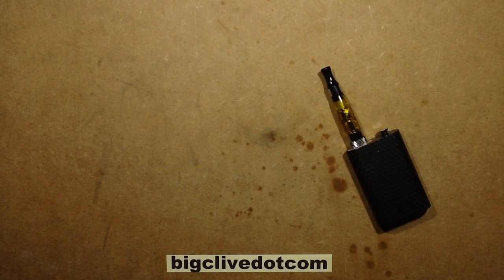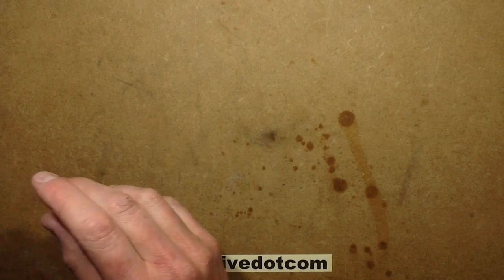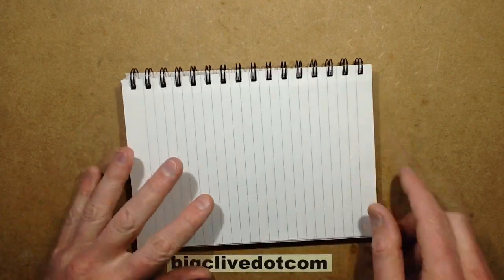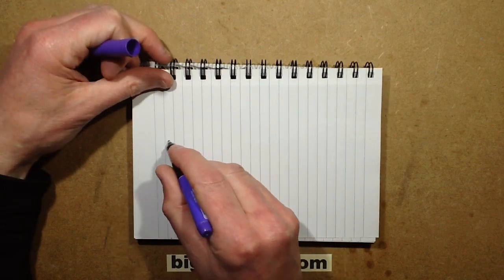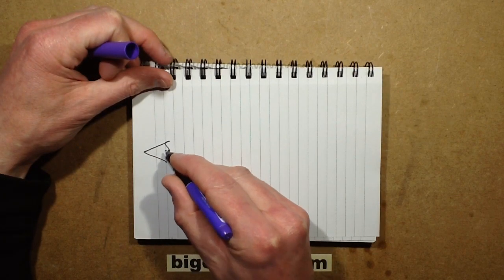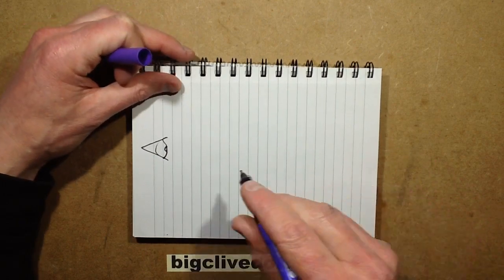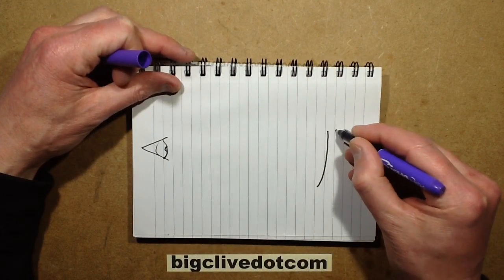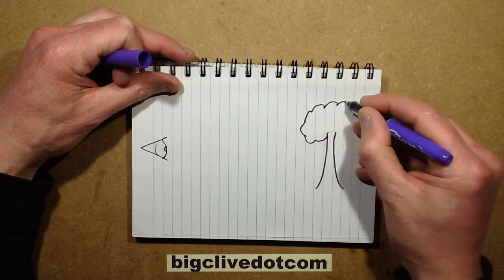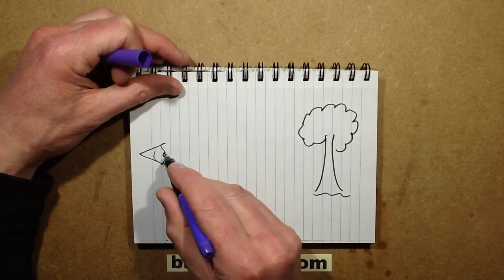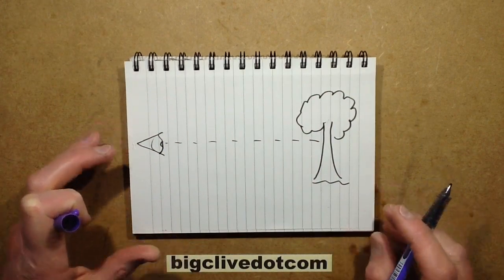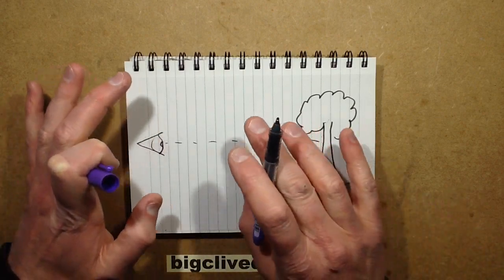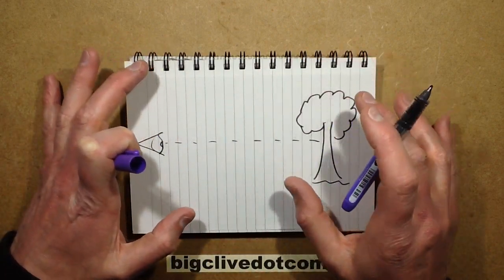So looking at the principle of the atomization itself, we have to actually start with real fog. Imagine an eye looking at a tree, and here's a graphic representation of a tree. If it's looking straight at the tree, it'll be a nice clear image of the tree. However, on a foggy day, you get that hazy effect that obscures the tree.